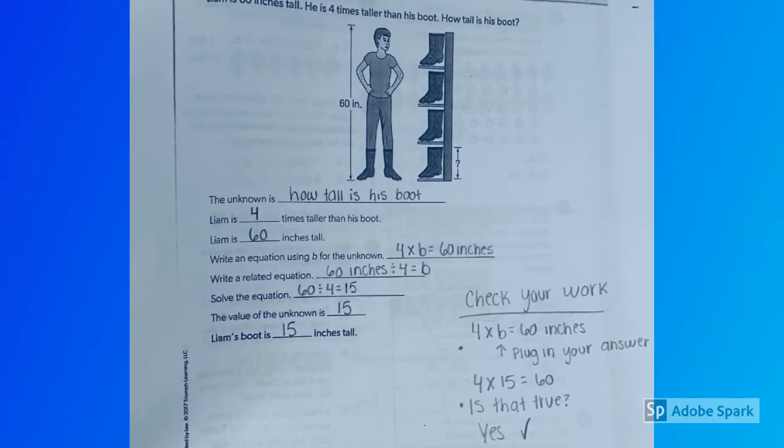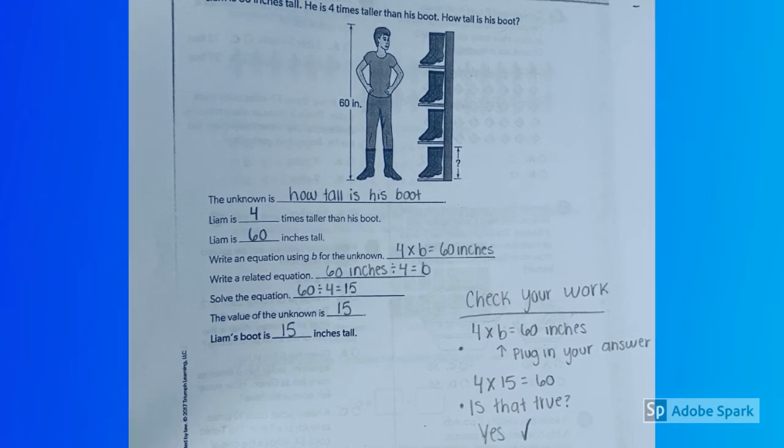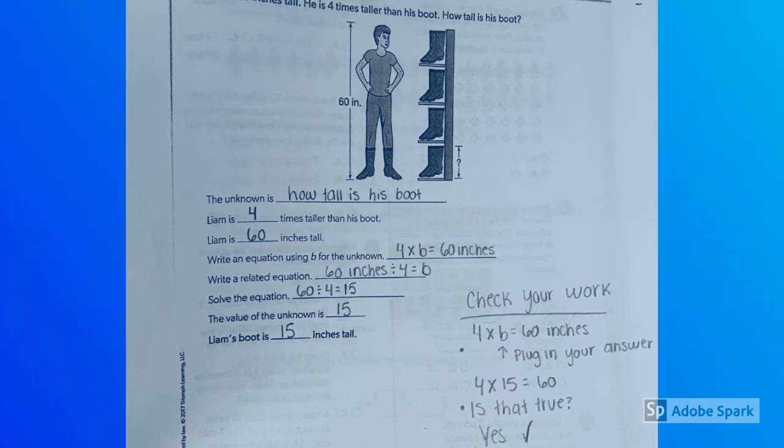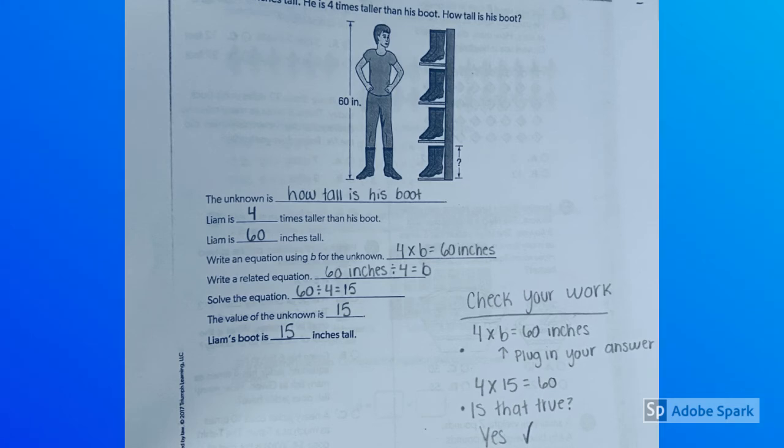Here is the solution. The unknown is how tall is his boot. I got that from the question. Liam is 4 times taller than his boot. Liam is 60 inches tall. All of this is coming from the question. An equation would be 4 times B equals 60 inches. 4 times the height of the boot equals Liam.